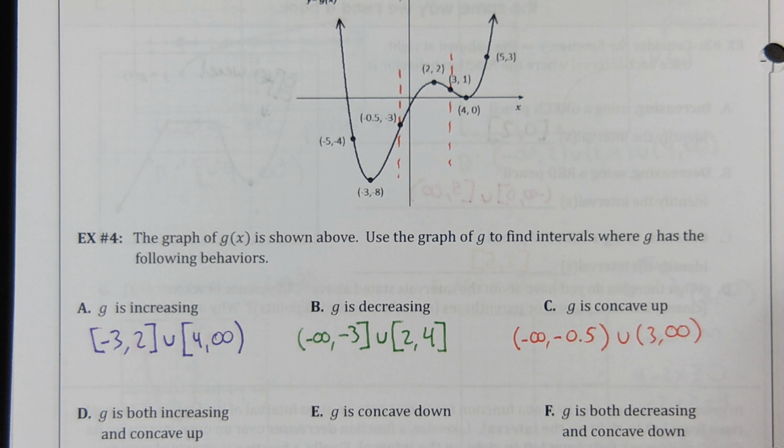Change in tandem, rates of change, and concavity are something that we will talk about all year. It is the underpinning of the entire program, understanding how functions and graphs change with themselves, like how the y's change with the x's, and how the rates of change change with the x's. Okay?